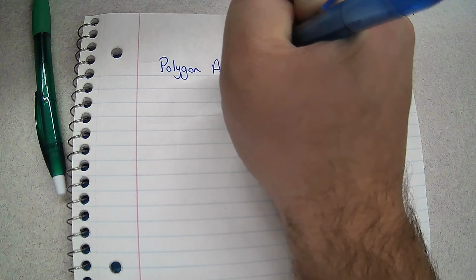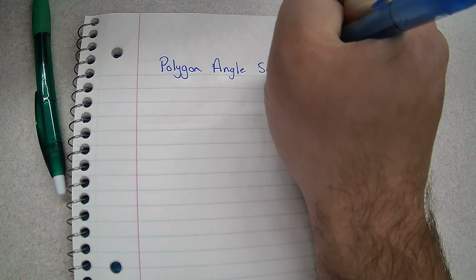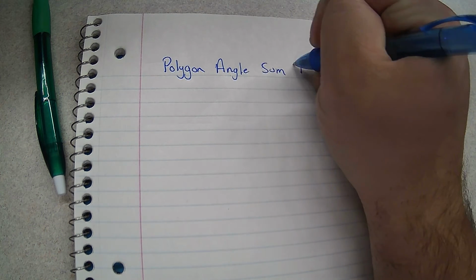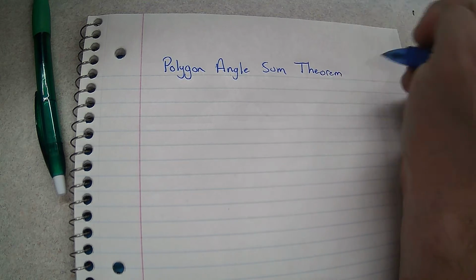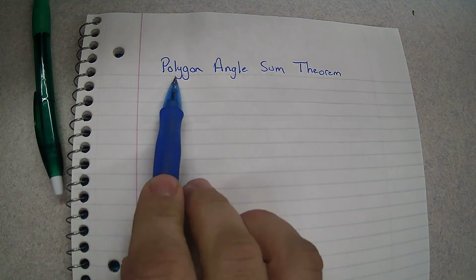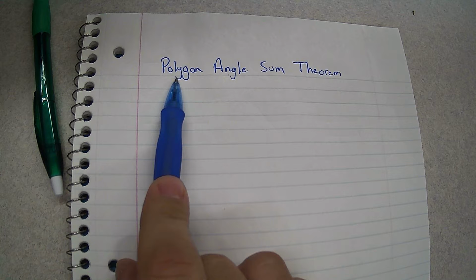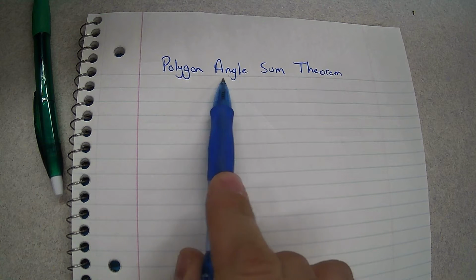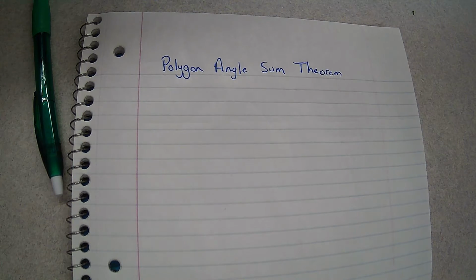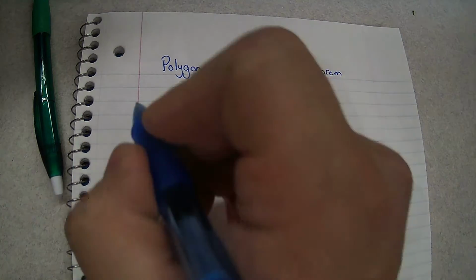All right, we are going to look at our polygon angle sum theorem. A polygon is a multi-sided shape, and we're going to be looking at the angles. We're going to be looking at interior angles and exterior angles.